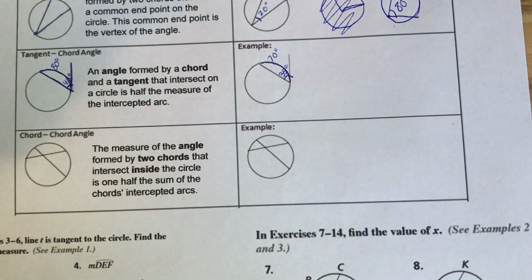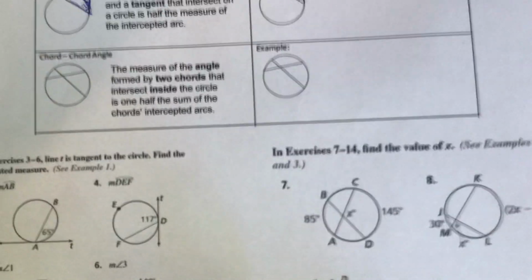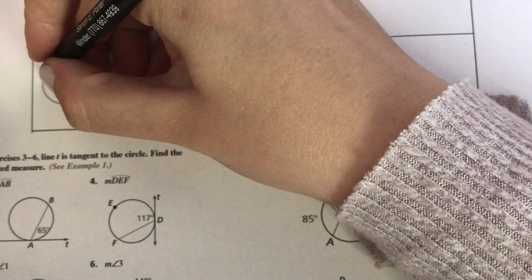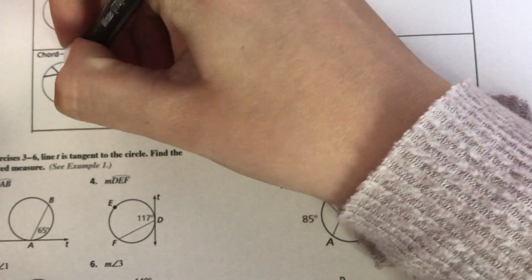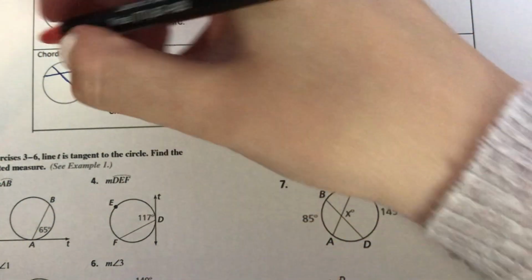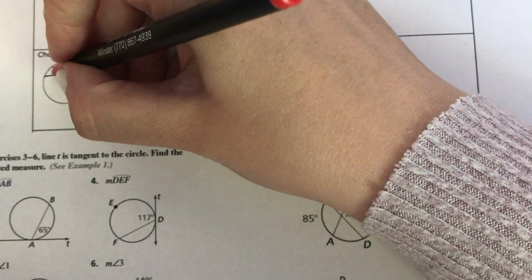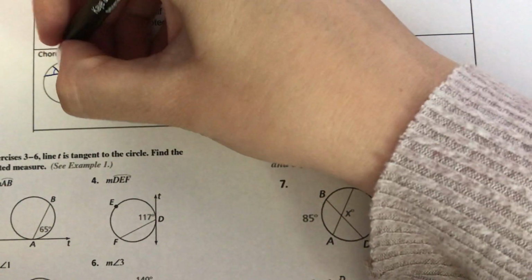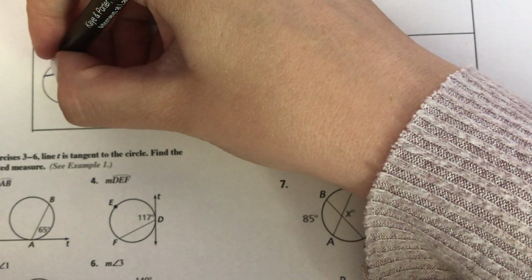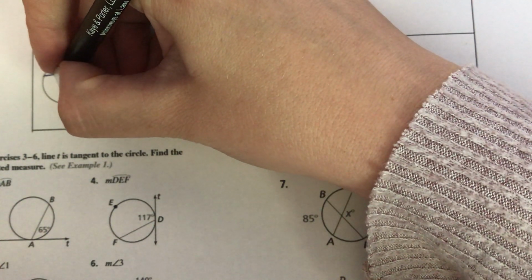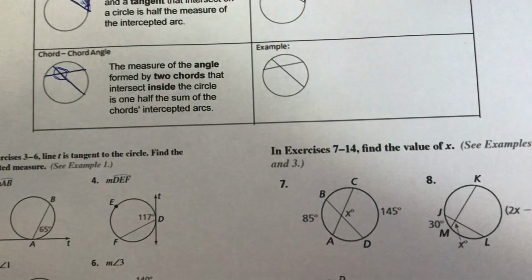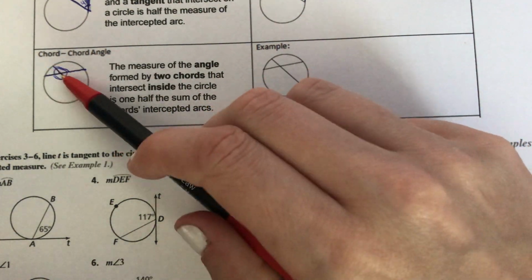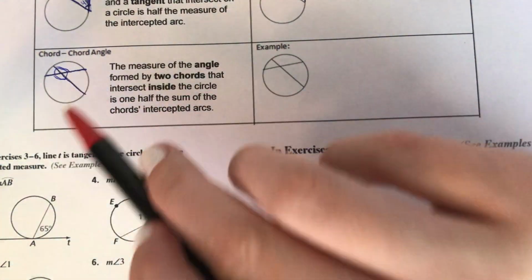All right, so let's look at chord and chord. Let's just say we have two chords going through a circle, a chord here and a chord here. Now this is pretty cool because we've learned this. These are called vertical angles, and those are the same, okay? And you can see here, we also have another pair of vertical angles here and here. That would mean that these two angles are congruent and these two are congruent. Let's just keep that in mind when we're looking at these.